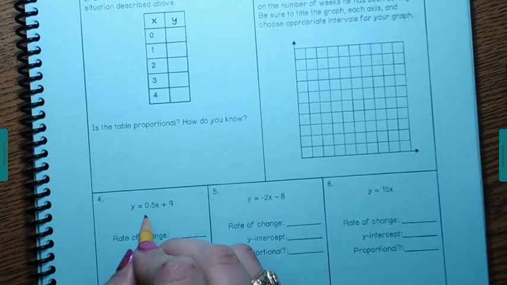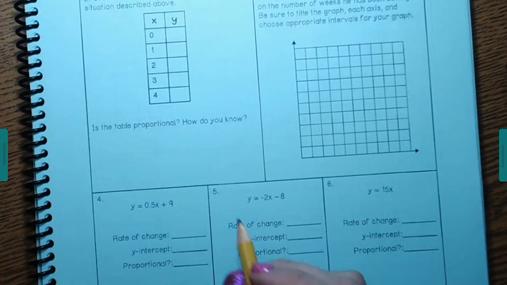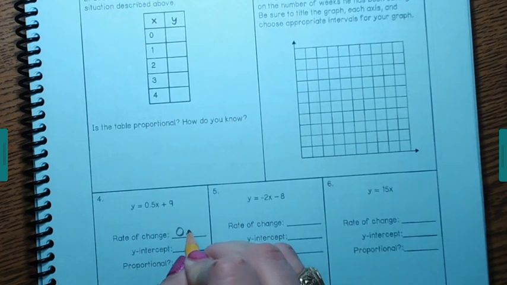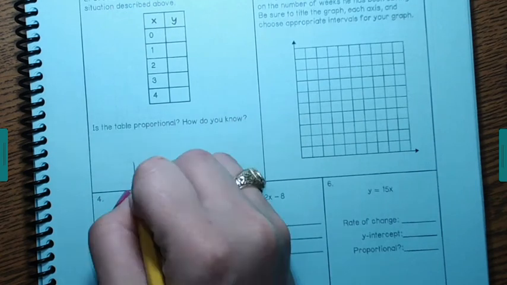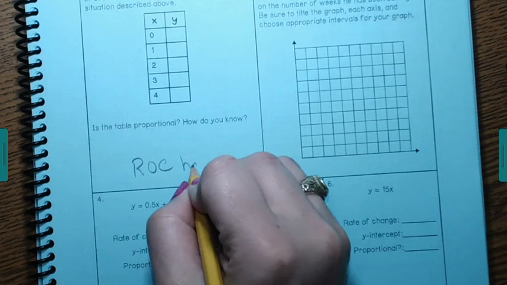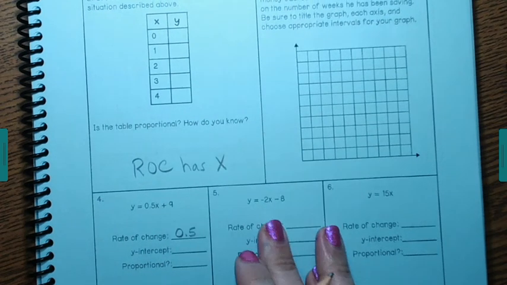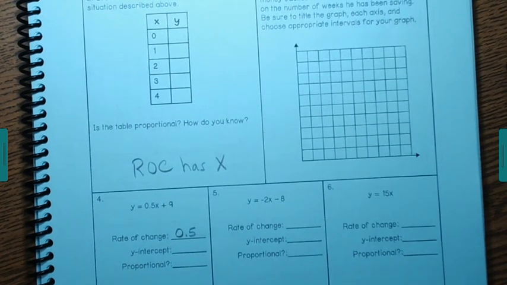I think it is. Is it the 0.5 or the 9? And how do you know it's the 0.5? Because it has the x. Yes. If you didn't know this, your rate has your x attached. Your rate always, always, always has the x. So what's the y-intercept? 9. So is this a proportional relationship?